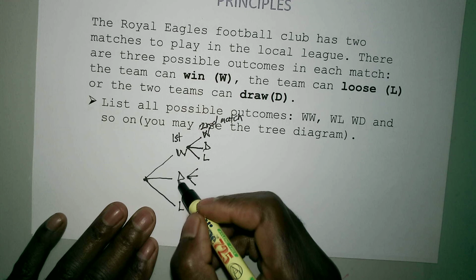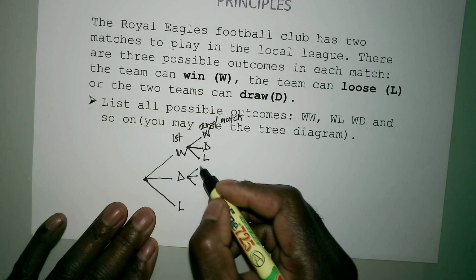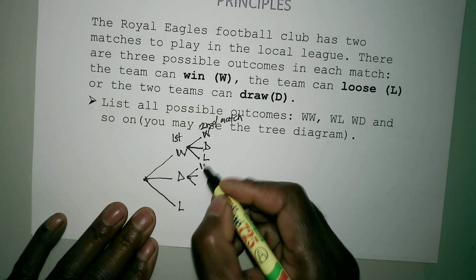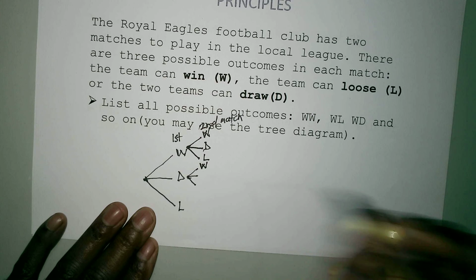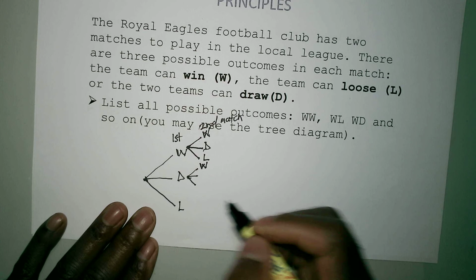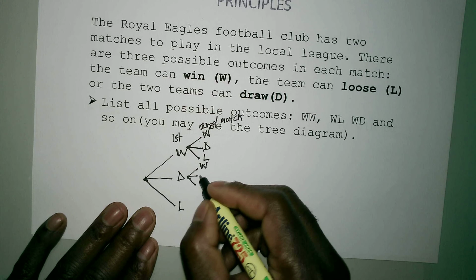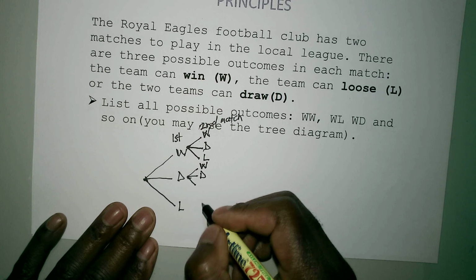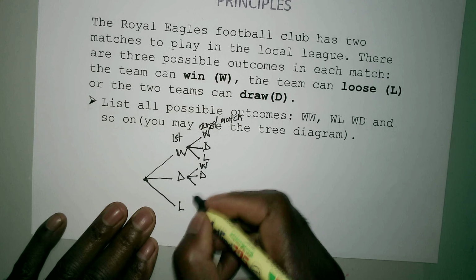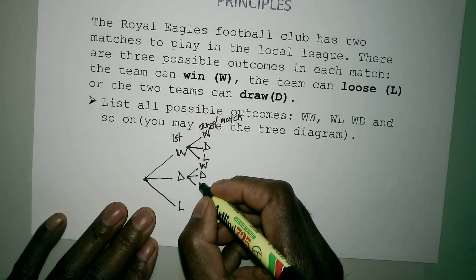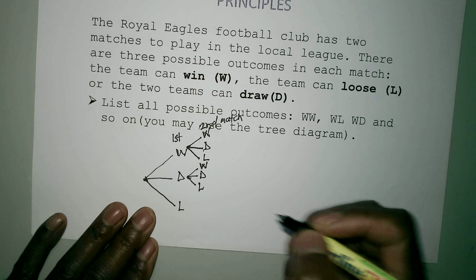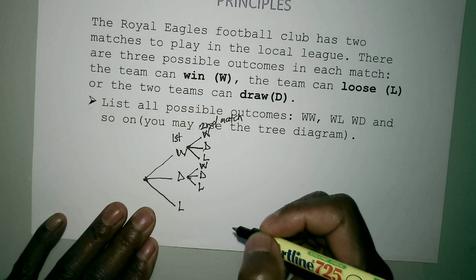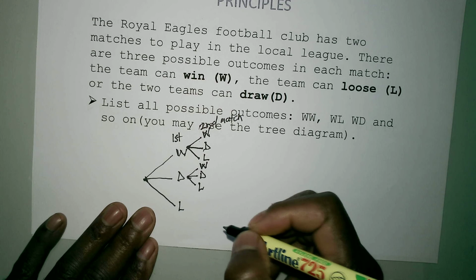If it has drawn in the first match, there's a likelihood that it can win the second match. There is also a likelihood it might draw or lose. Those are the chances that might happen.